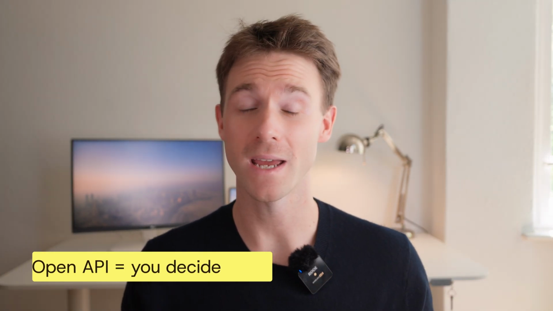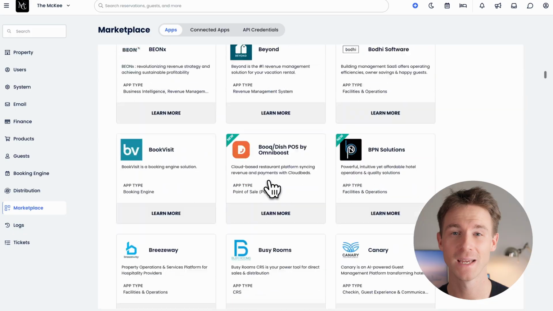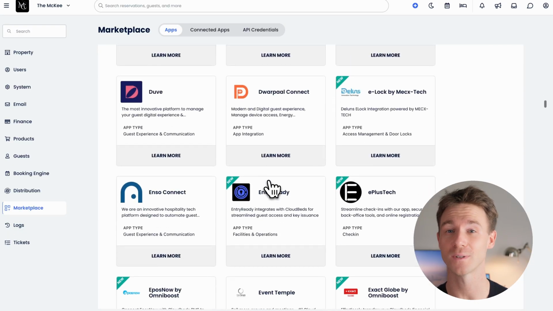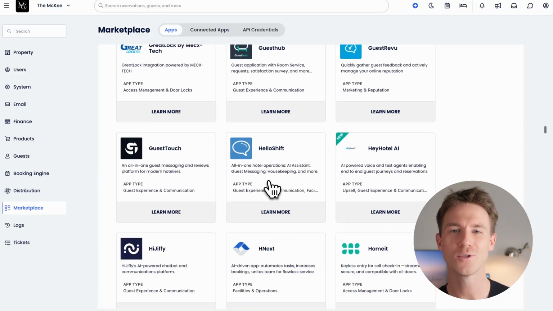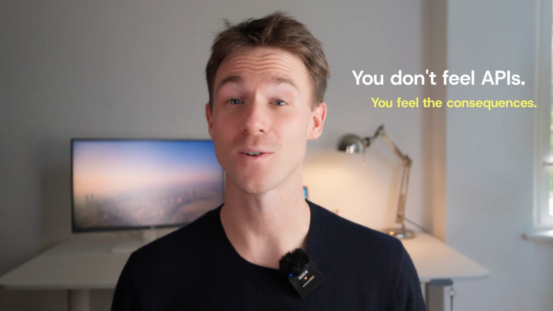Now, with an open API, developers and partners have access to a full set of connections. That means more freedom to choose the tools that fit your business. So the question you should ask every PMS vendor is not, do you have an API? It's rather, what can I actually do with it? Now let's talk about why this matters. Most hoteliers never feel APIs directly. They feel the consequences of it.